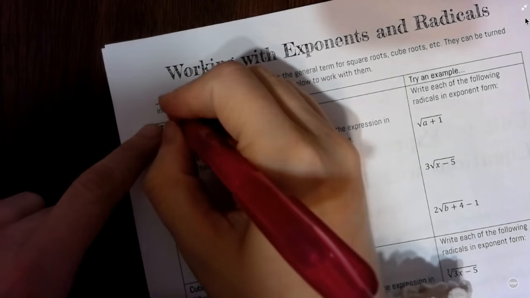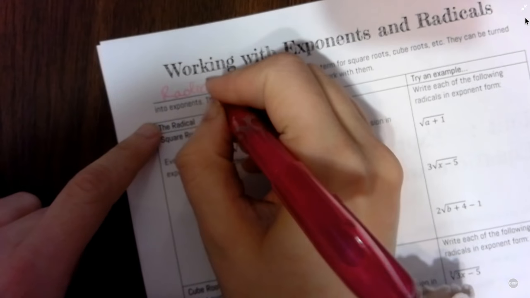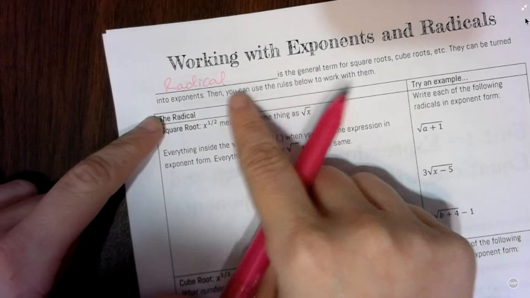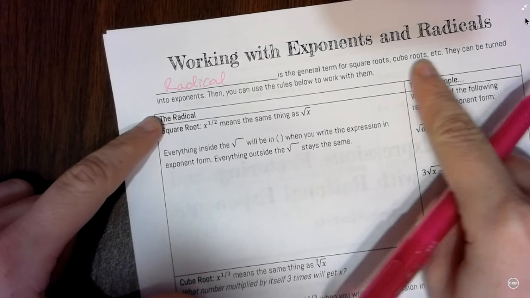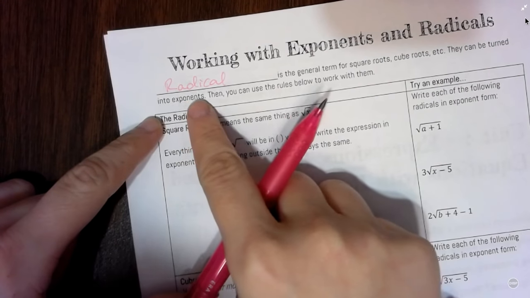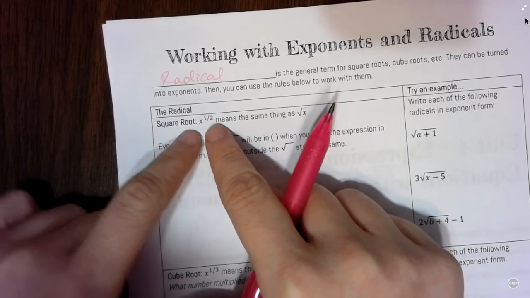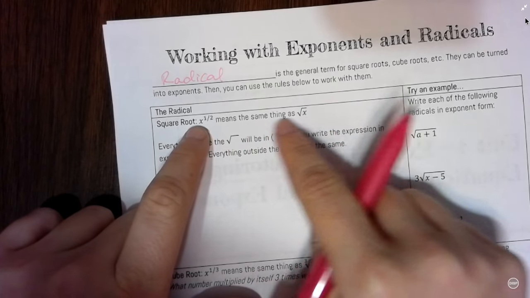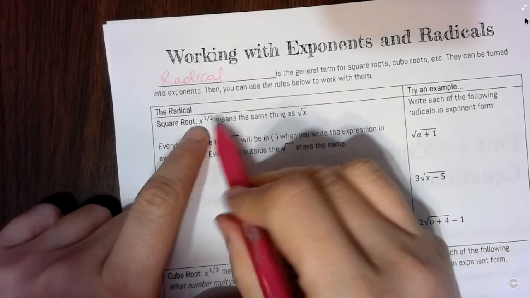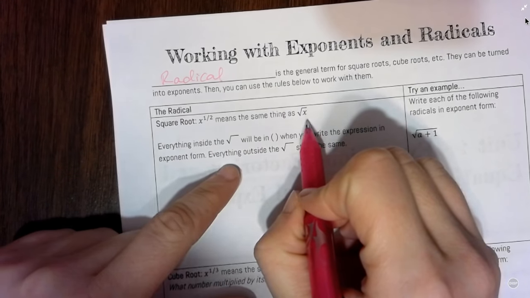So radical is the general term for square roots, cube roots, etc. They can be turned into exponents, and then you can use the rules below to work with them. So if you've ever seen before a 1/2 exponent, that's the same thing as a square root.